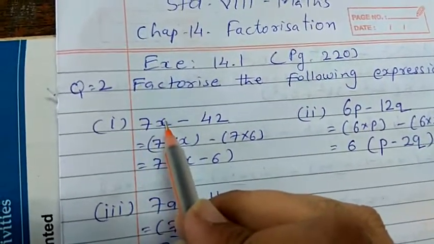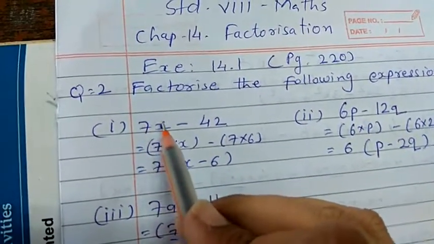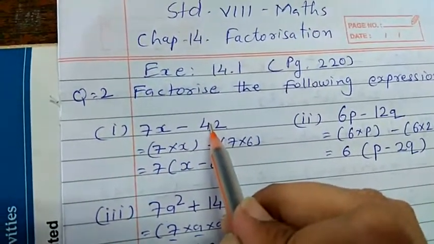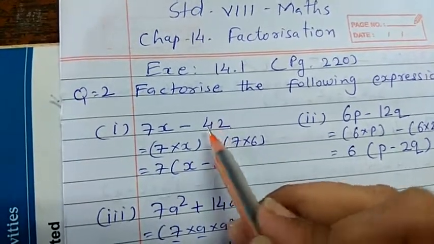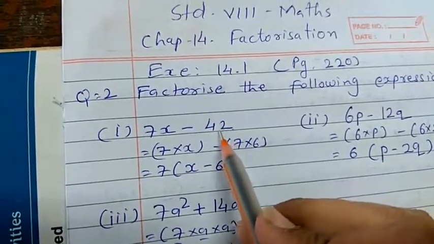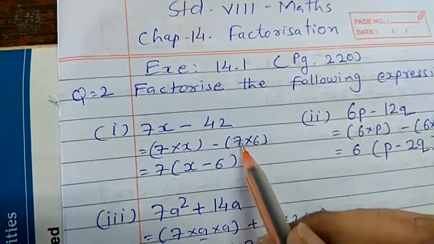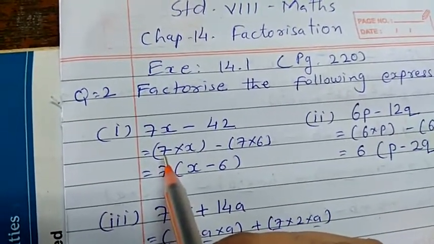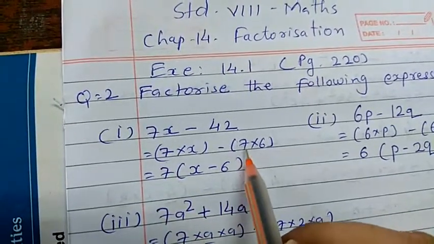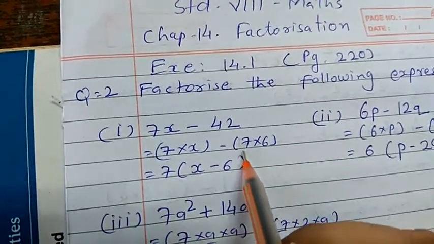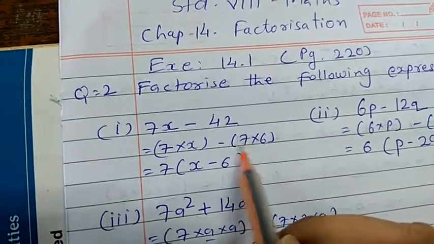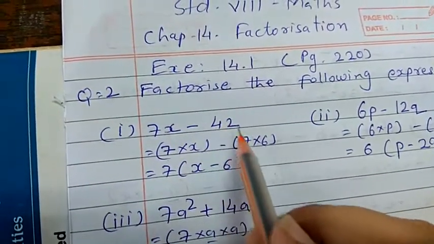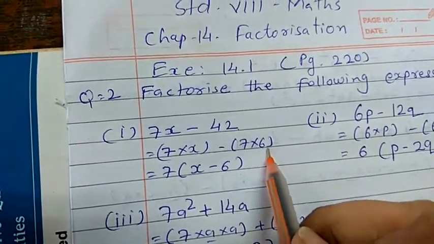So 7x, 7 is a prime number, so what is the factor of 7x? 7 into x. And minus 42, so what is the factor of 42? There are many factors of 42, so we take 7 into 6. Why? Because see, we have already written 7, right? So when we take 7 into 6, it will be easy for us to take 7 as a common number, right? So we factorize 42 as 7 into 6.